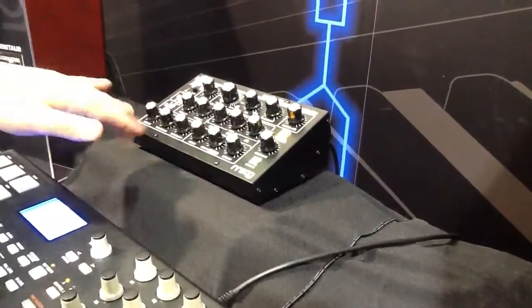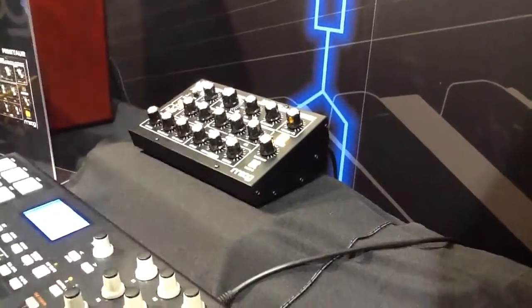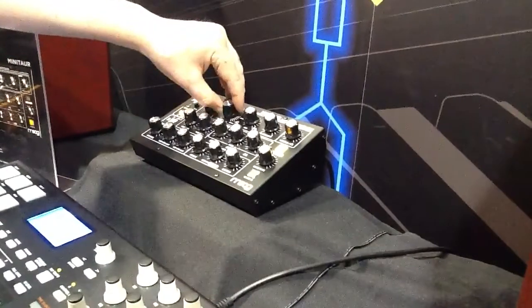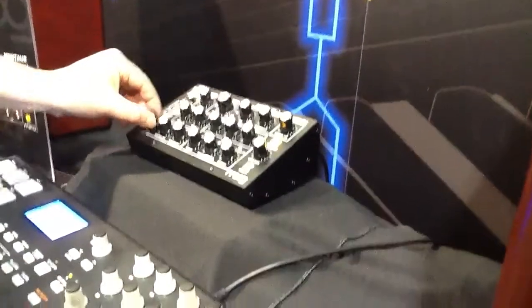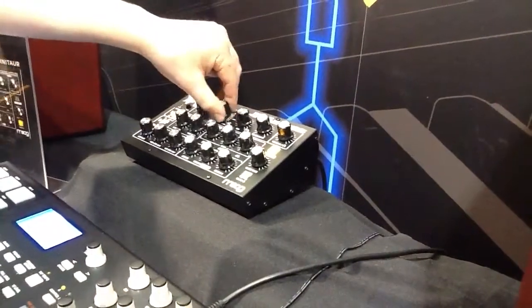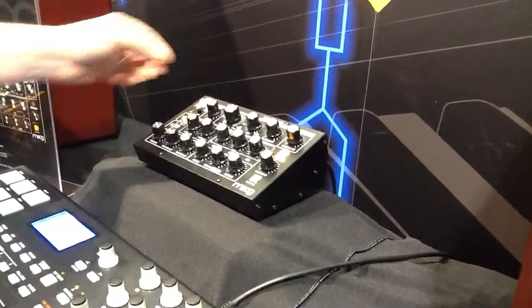And then we have a little LFO here. It's controlled through a mod wheel, so I can dial in a certain amount. And it goes into the audio rate. So for really bizarre stuff, it goes really slow.